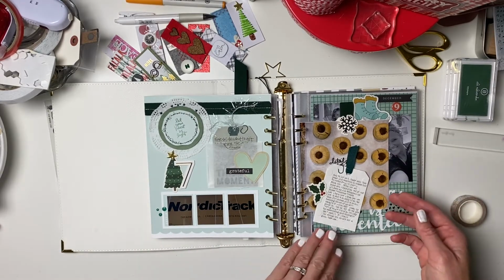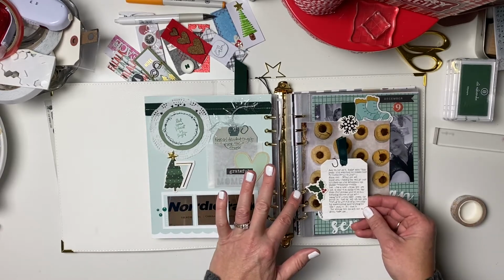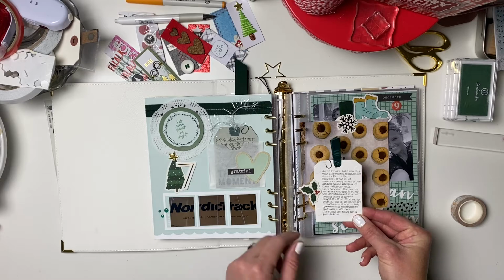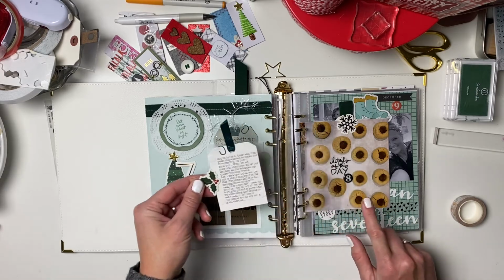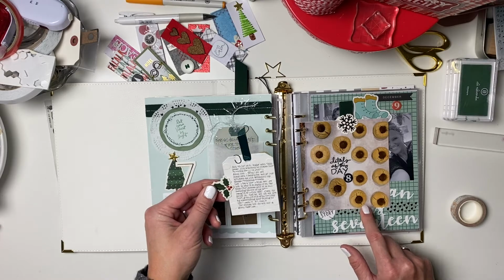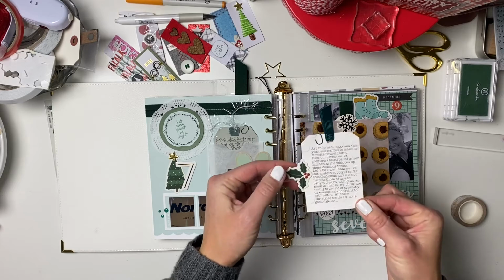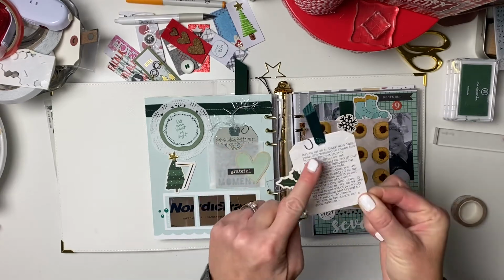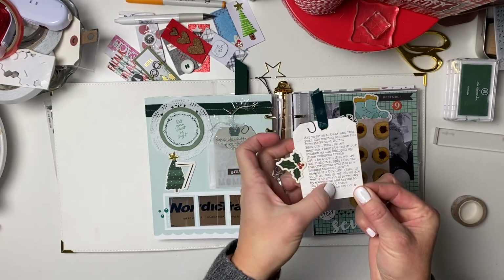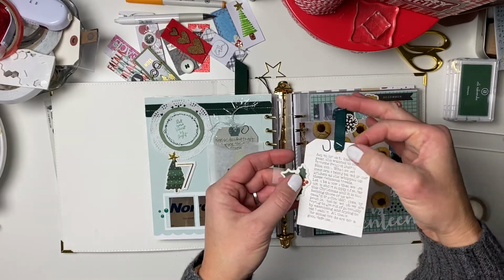My next layout is for day 8, all about my daughter Aspen making some cookies, and these were what she wanted to make. So I highlighted making for day 8 our peanut butter blossoms. And what I've done is taken a little white embossed tag, these tags came from the Cocoa kit, and I went ahead and typed this in Photoshop, and these are the kind of textured, I don't know if you can see that, but it's an embossed circle.